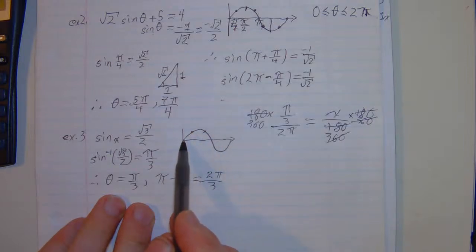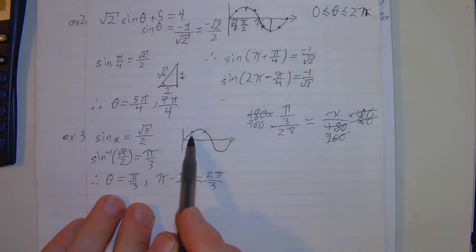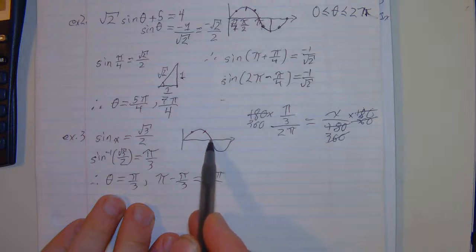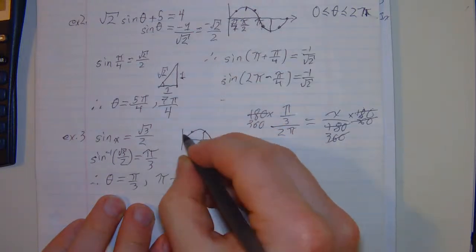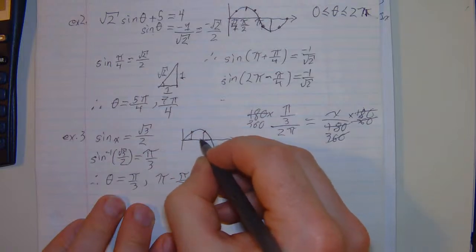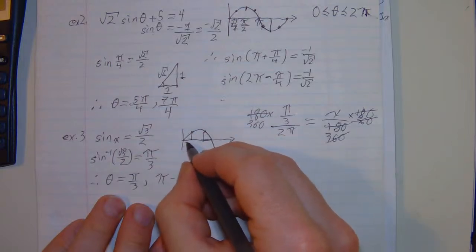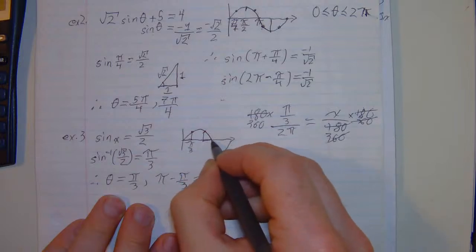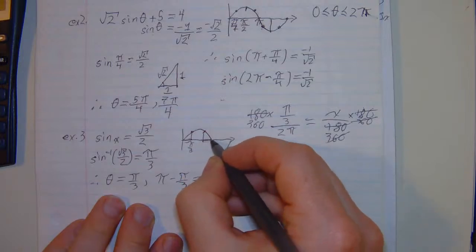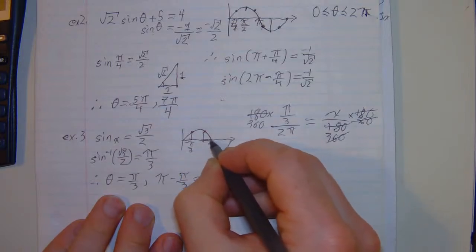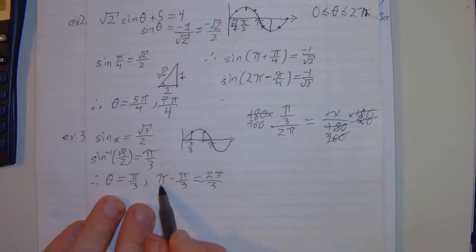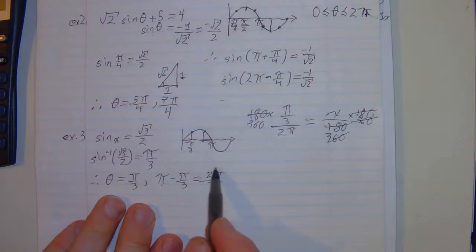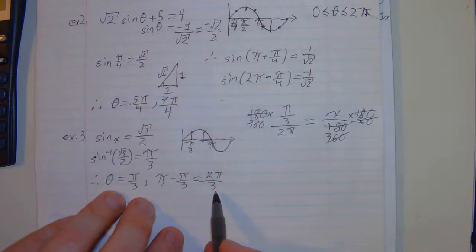To find this first solution, we started at 0 and moved ahead pi by 3. So to find its reflection here, we're going to start at pi and move back pi by 3. This triangle and this triangle are going to be the symmetric one. If this distance here is pi by 3, then this distance here also has to be pi by 3, but now we're starting at pi and moving backwards. So I started at pi, subtracted pi by 3, and I get the second solution, which is 2 pi by 3.